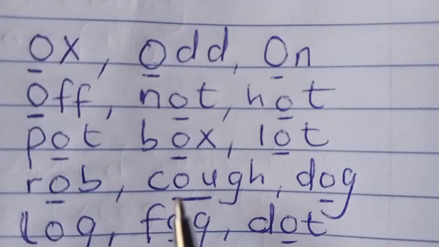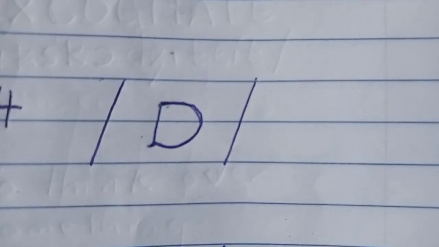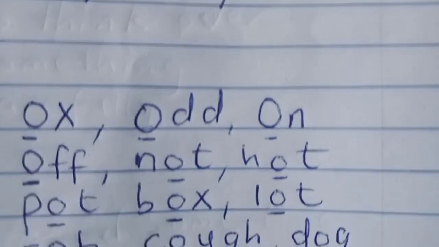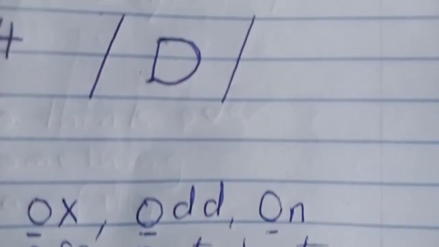But it cannot be the last sound in any word in the English language. All right? But like I always say, if you've come across any word in English in which this sound is the last sound, feel free to notify me in the comment section below. So the sound is O.